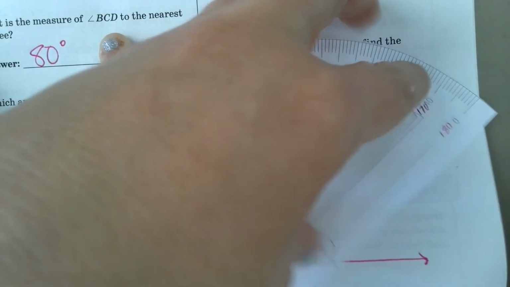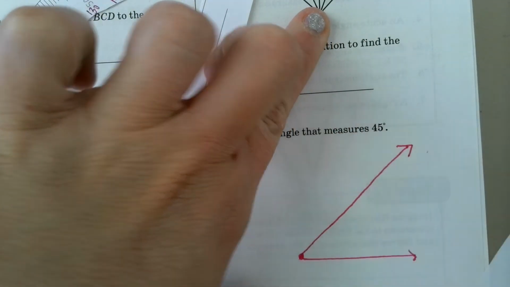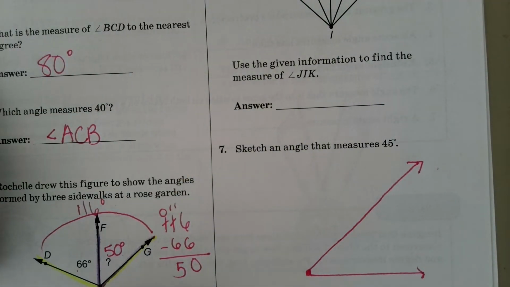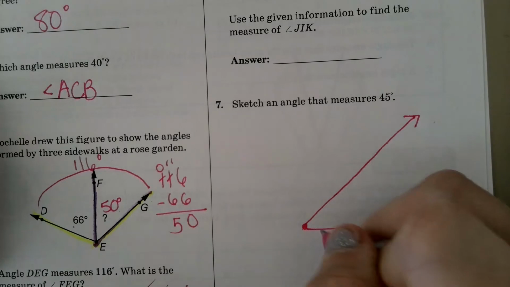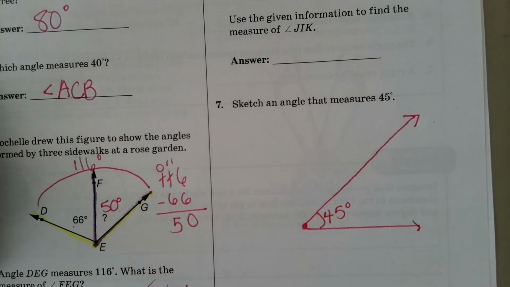Okay. So I use my protractor to help me. 45 degrees. That angle right there is 45 degrees.